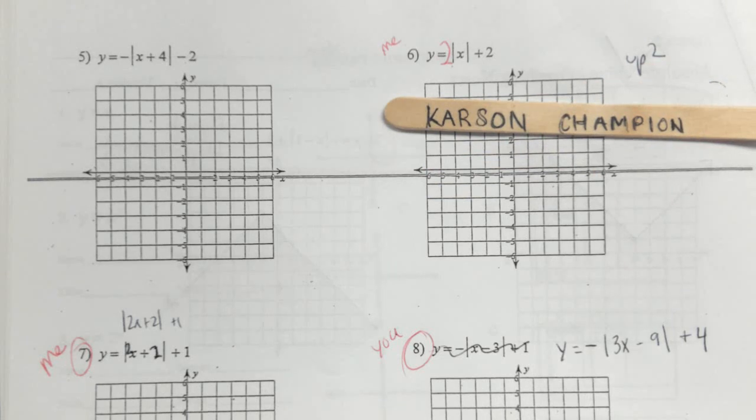So Carson, what about that 2 in front? What's that going to do? So stretch by 2. Stretch by 2. Which way are we stretching? This way or this way? Oh. Okay, the vertical stretch. Good.